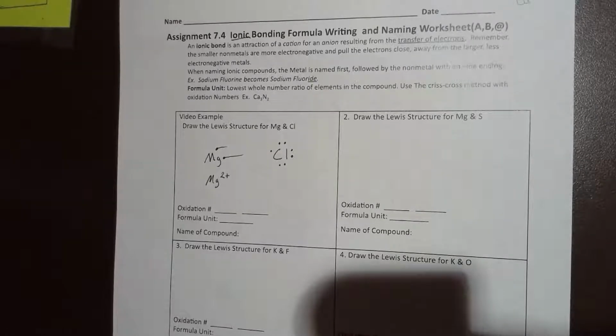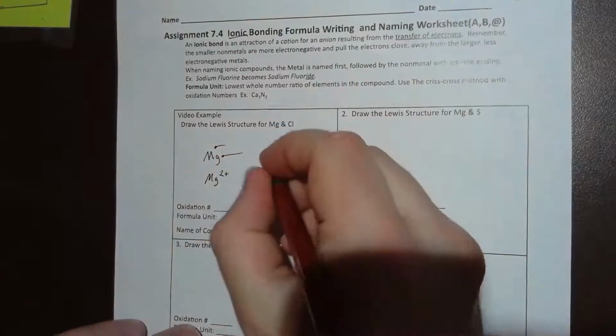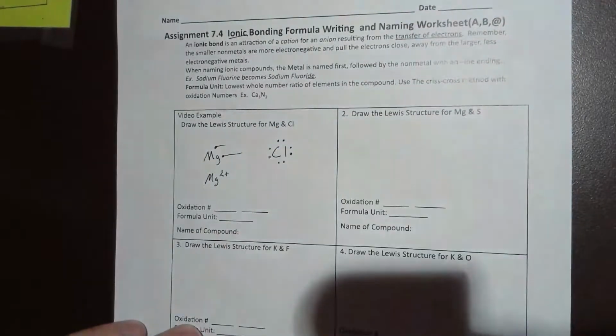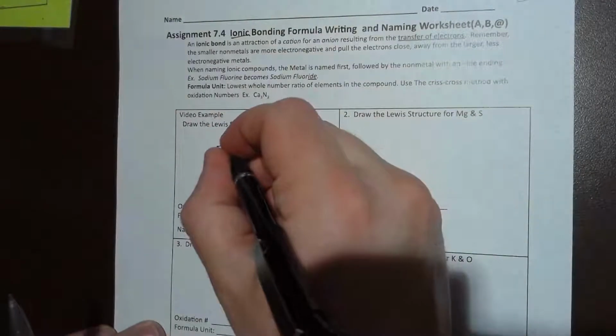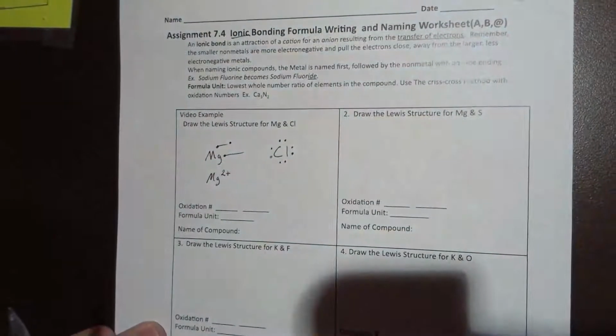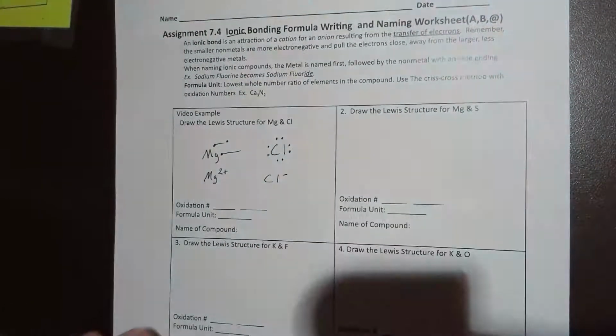Because if it does that, it no longer has 8, it has 9. So what it's going to do is it's going to gain 1. So now we have the problem of this electron being out here all by itself, and we have to figure out how to get this to equal.